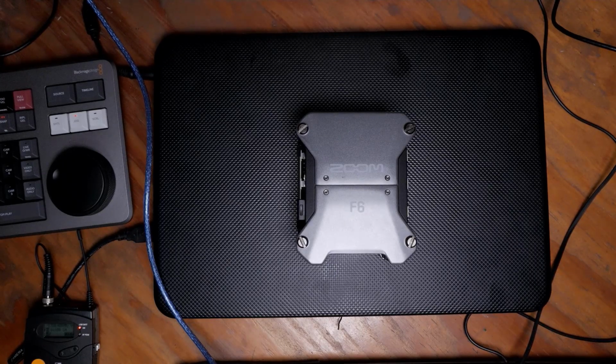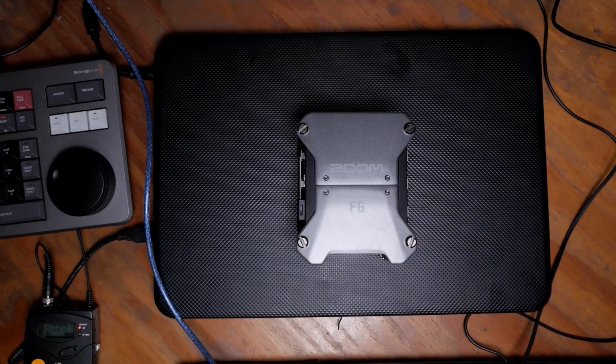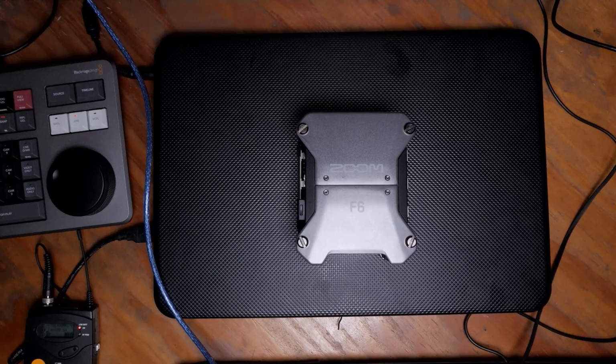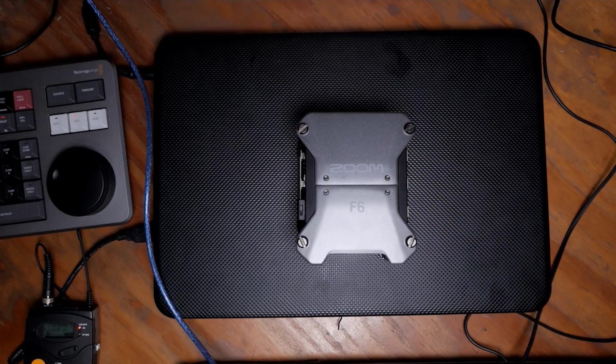The sections will be split into what is 32-bit float, enabling 32-bit float on the Zoom F6, selecting between inputs, line input, mic input, or phantom mic input, setting your levels. Then we're going to be looking at SD card information, how to insert the SD card, how to format it, the headphone and line out settings, and we're also going to look at power options. So let's jump right into it.